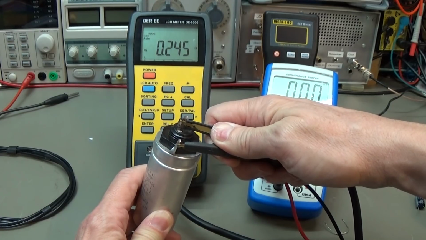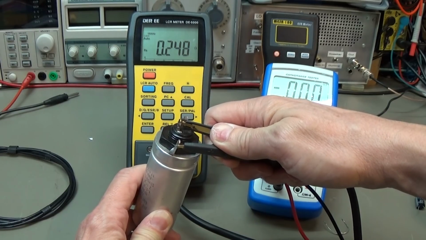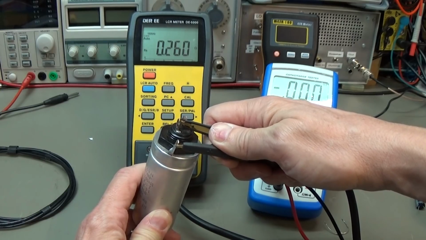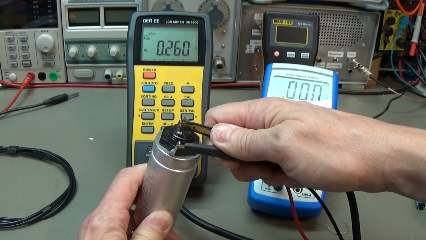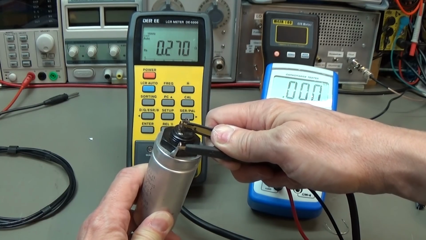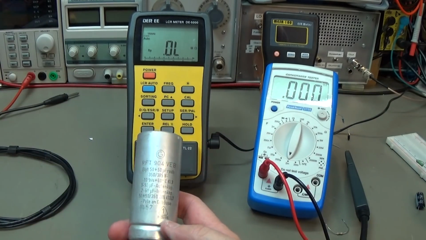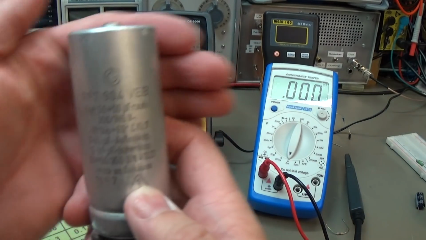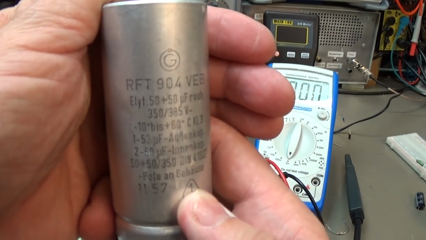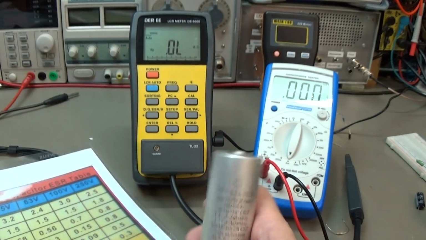So you see the tested ESR is 0.26 ohm, so 260 milliohm is our ESR, and as we already said, this is a 350 volt type.